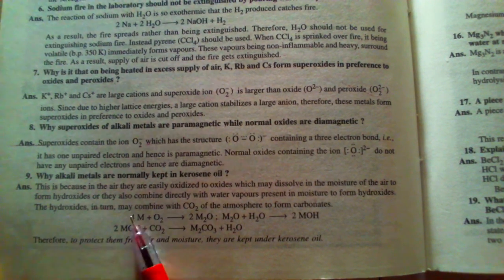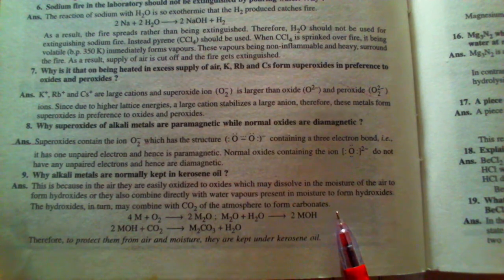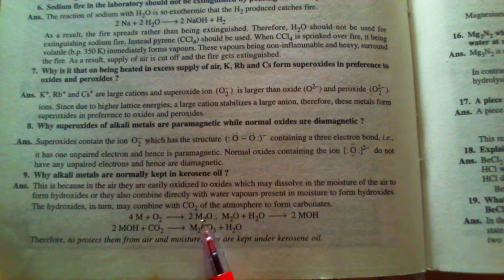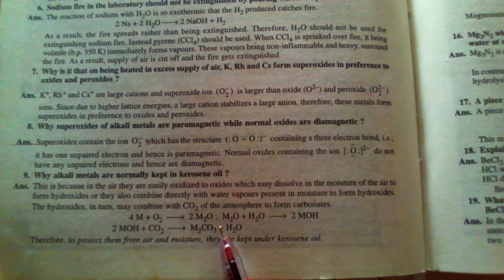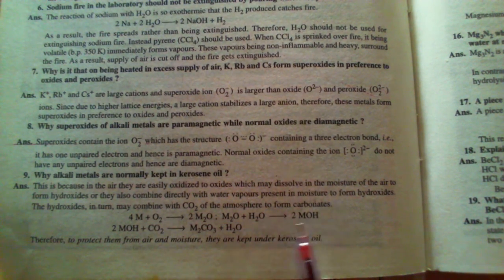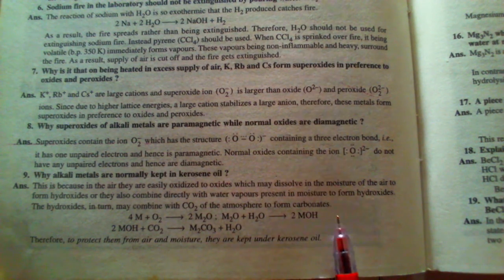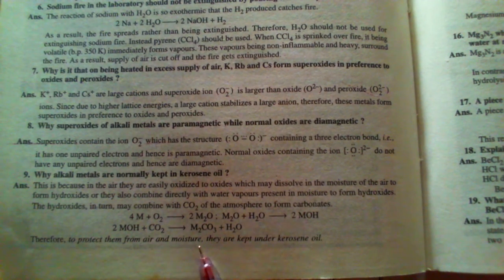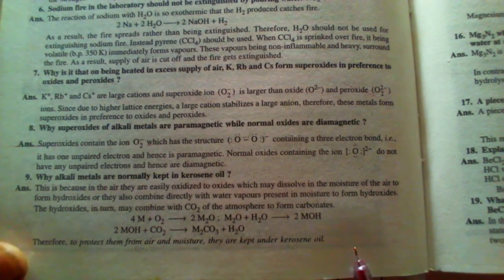The hydroxides in turn may combine with carbon dioxide of the atmosphere to form carbonates. 4M + O2 → 2M2O, M2O + H2O → 2MOH, 2MOH + CO2 → M2CO3 + H2O. Therefore, to protect them from air and moisture, they are kept under kerosene oil.